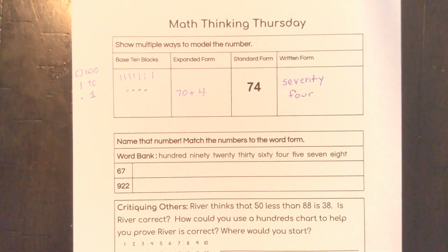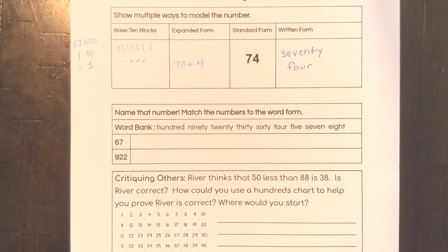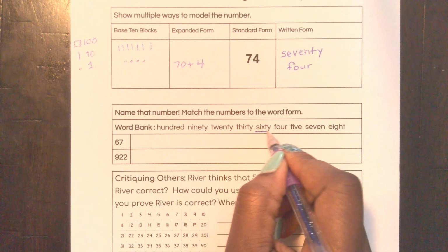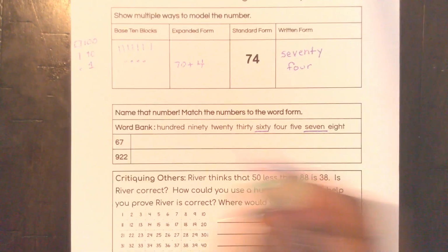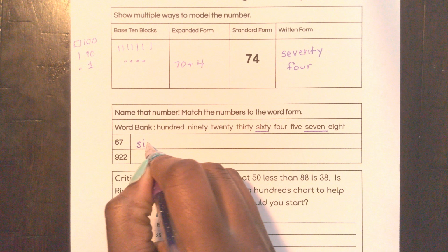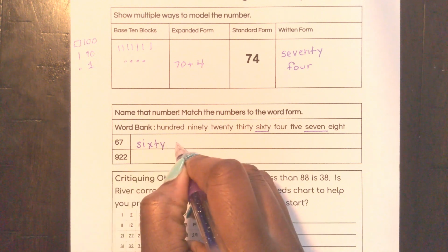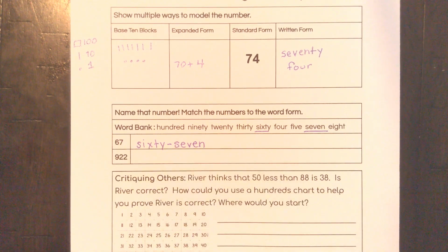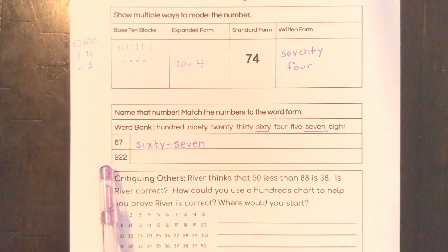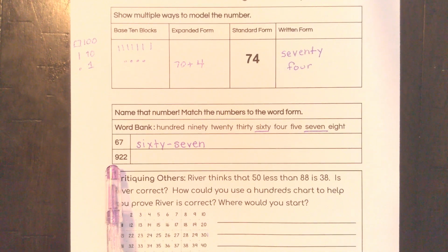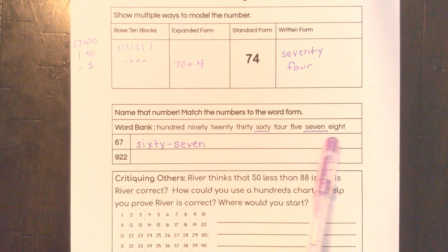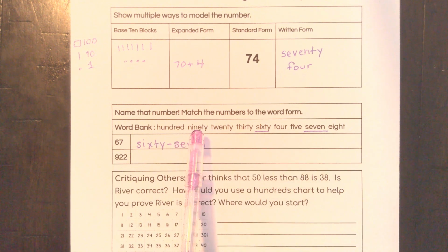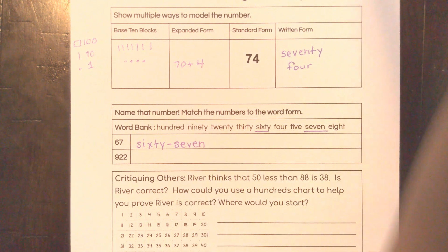So down here, for name that number, we have 67. 60 and 7. Here I have 922. So I don't see 9 up here, but I do see 90. So I can probably take a part of this number and help me.